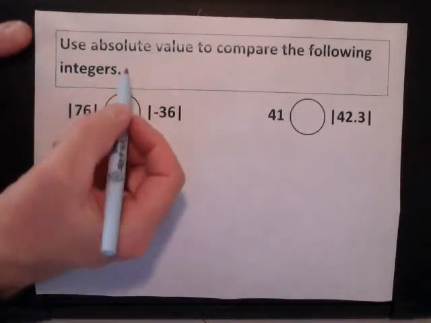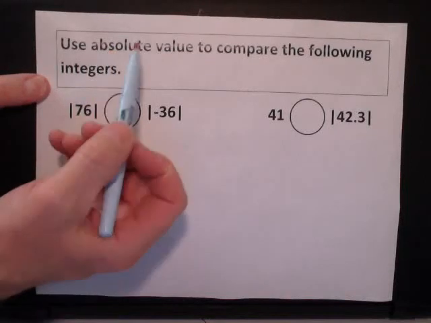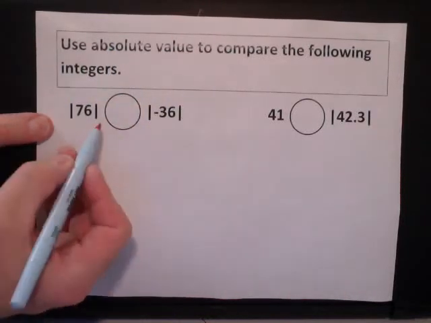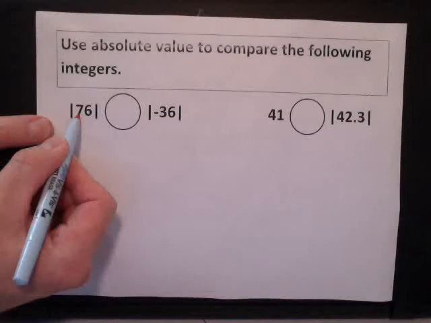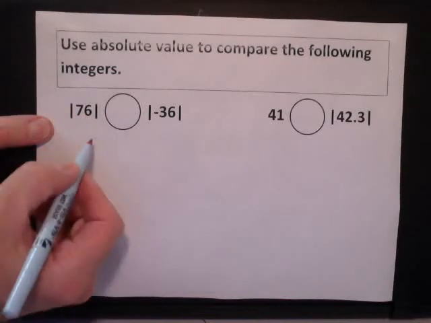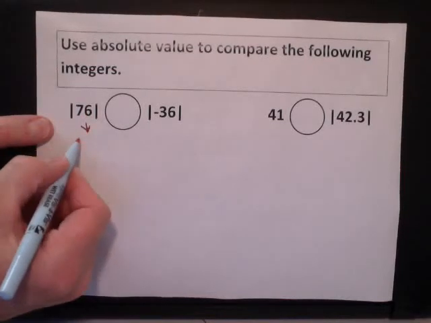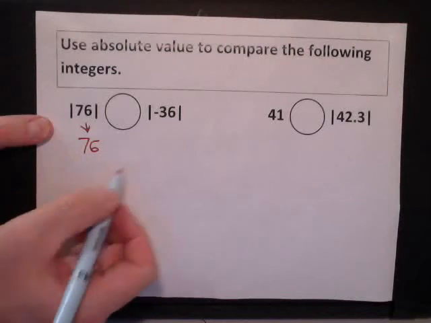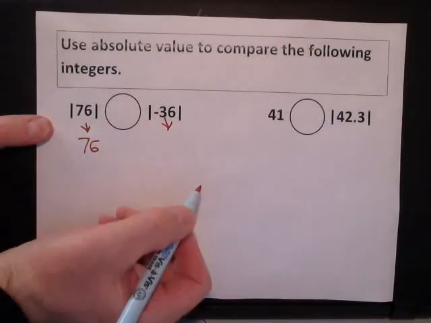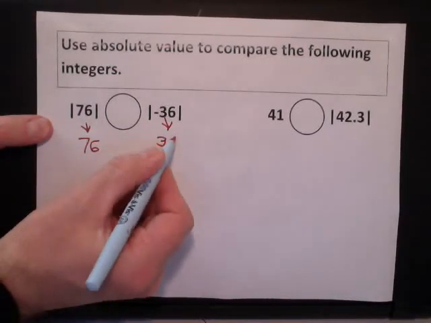Okay, here we go. They want us to use the absolute value to compare the following integers. In this case they're saying the absolute value of 76. Well, the absolute value of 76, of course, is 76. The absolute value of negative 36 would be 36.